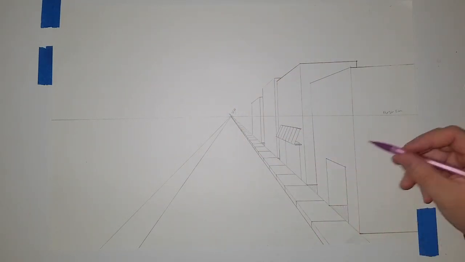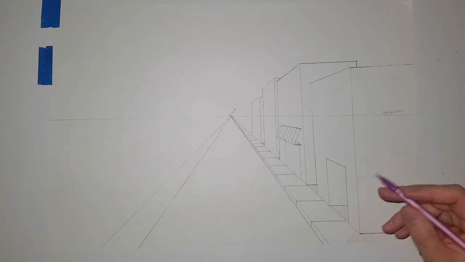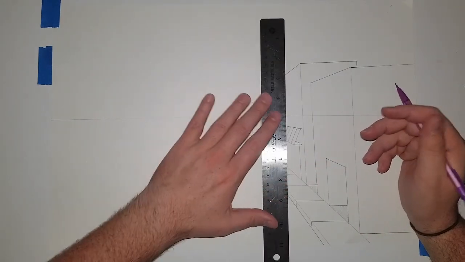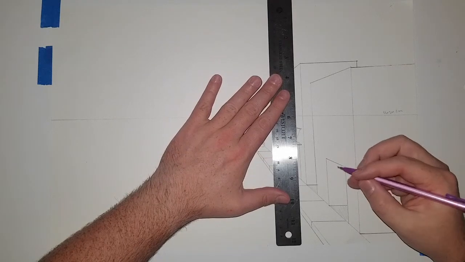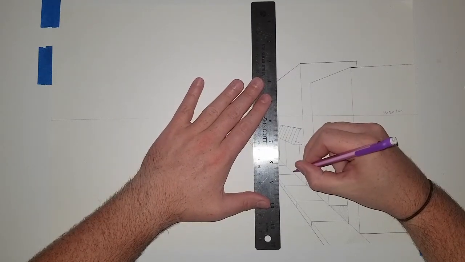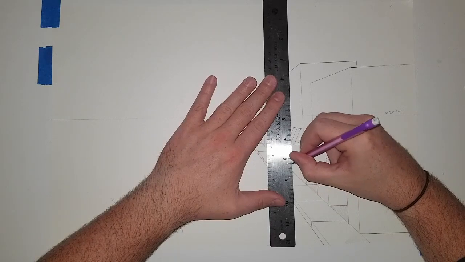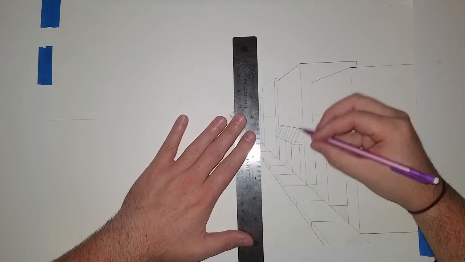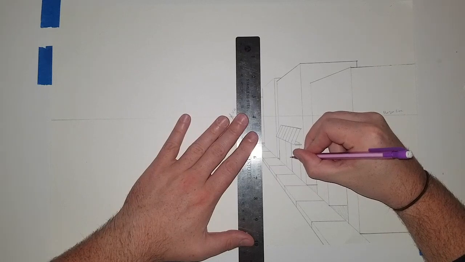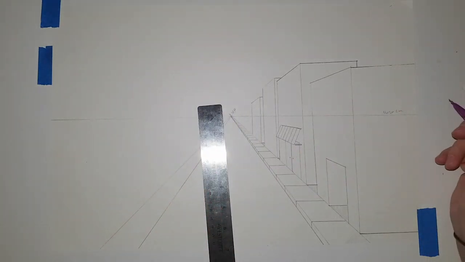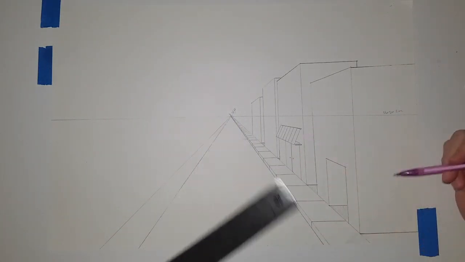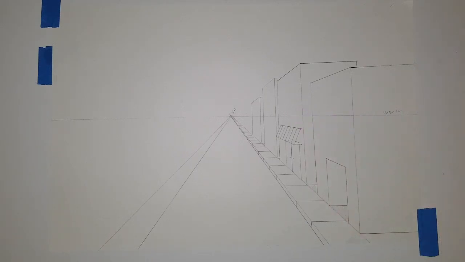So now we made an awning, an open door. If this door was closed, say for this building, we'd still use another vertical line. Try to find the center of that door, which may just be here. True vertical line. Make little doorknobs. So we have an awning, open door. We'll make a couple windows here as well, and we'll make a couple signs.